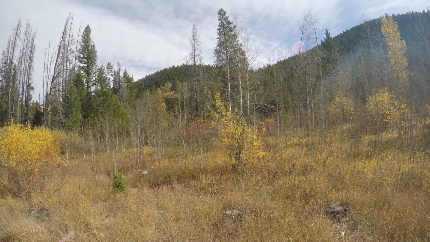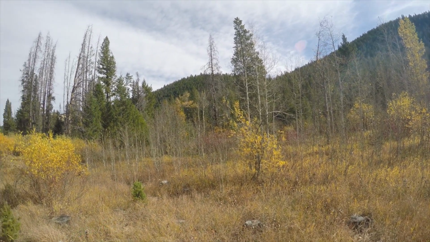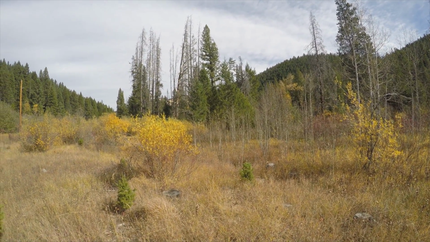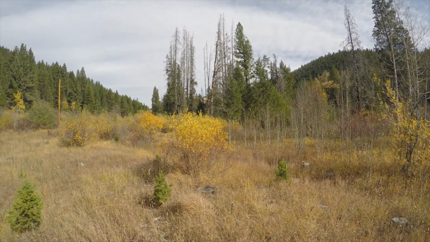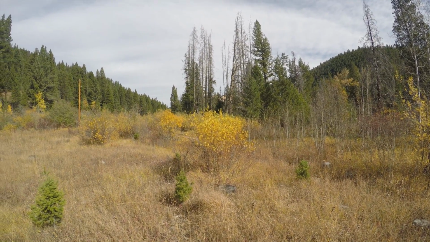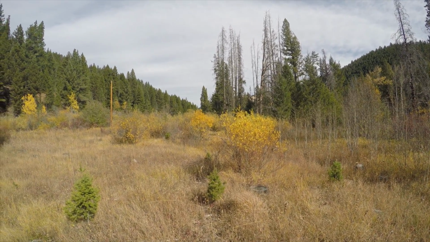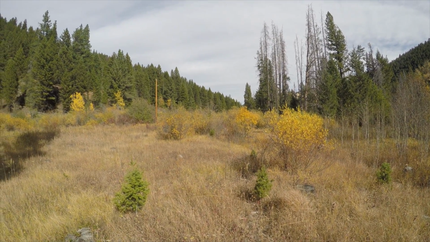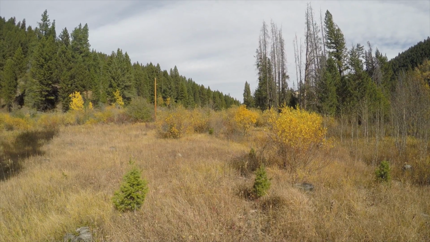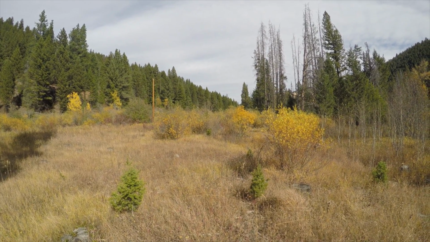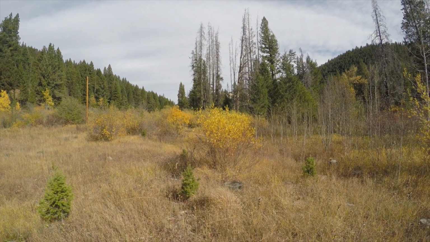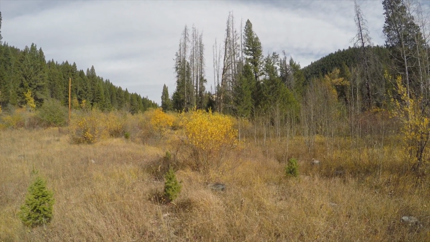We will have the occasional pine tree or fir tree mixed in, especially up in the mountains. But as you noticed before, the mountainside had no deciduous trees, those trees with leaves, just cones and needles, conifer trees. That is the main thing that you want to be looking for here in Montana that will tell you if you're in a riparian area.